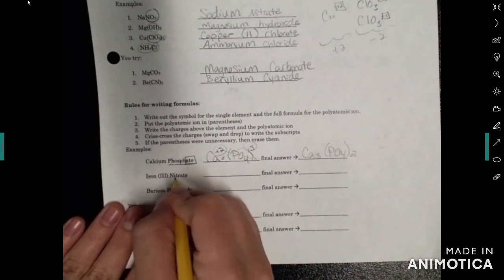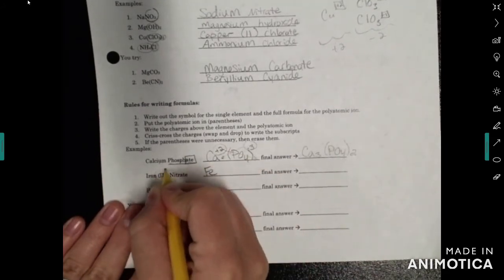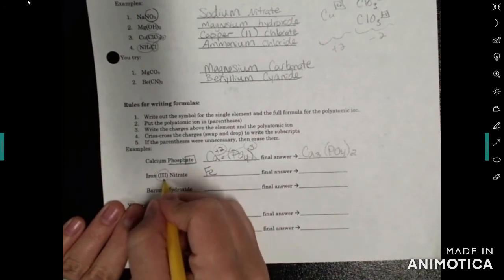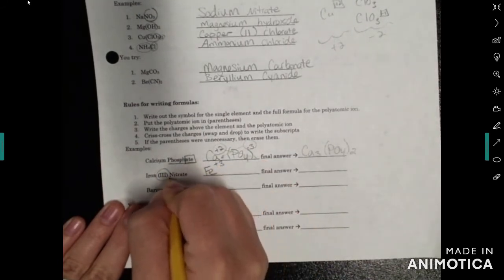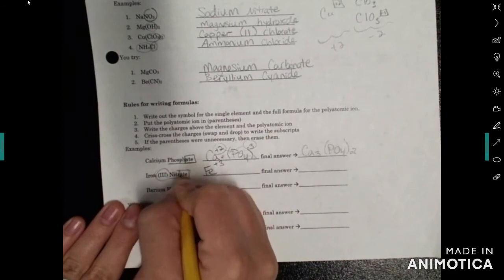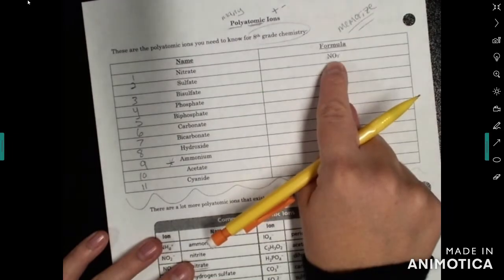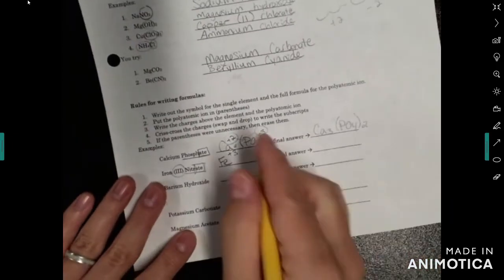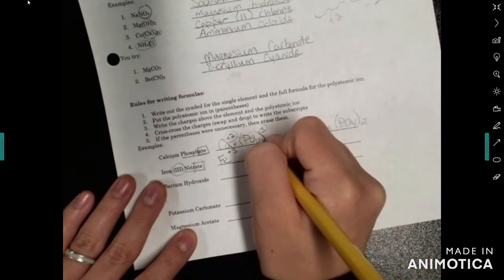So iron 3 nitrate. So iron is Fe. It's a transition metal. You know it's a transition metal because it tells you the charge right there. So you don't even have to look it up because there's nothing to look up. You just go with whatever this says. This is a +3. Then nitrate. You know this is a polyatomic ion because it ends in ate. So let's look up nitrate on our list. Nitrate is NO3-, or -1, same thing.